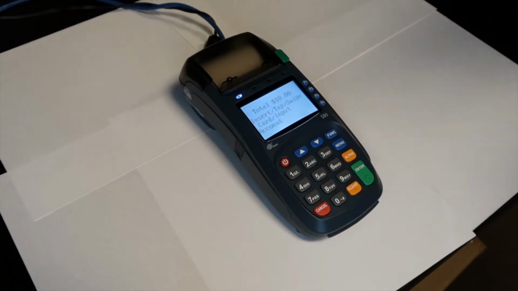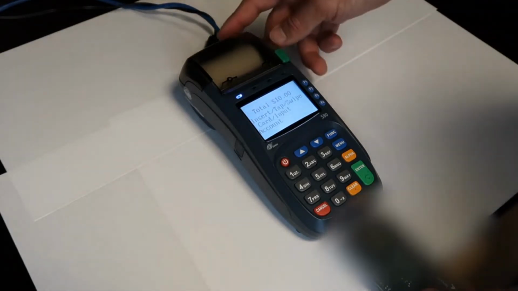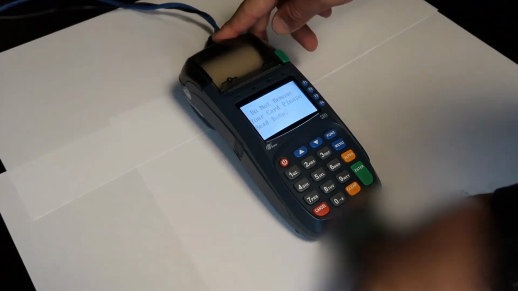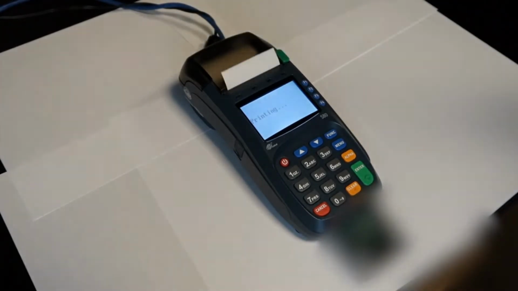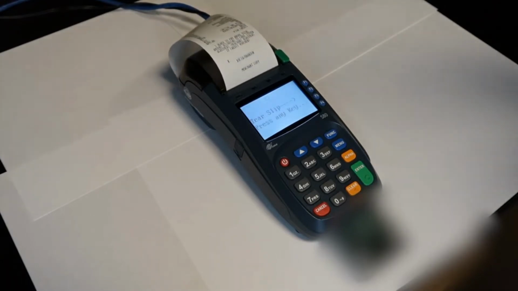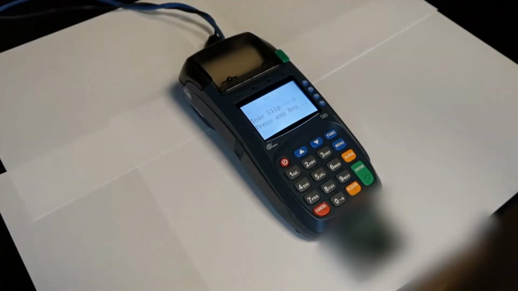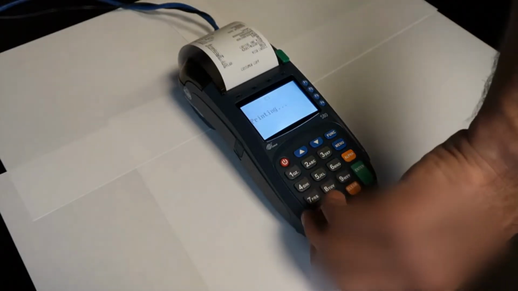It'll give you the option to insert, tap, swipe card, or input account. In this case, we were doing a chip transaction where we insert the microchip into the bottom of the machine until it clicks in. It pre-prints and sends out for authorization. You can tear the slip and wait, and it'll automatically print the customer copy, and you can remove the customer's card.